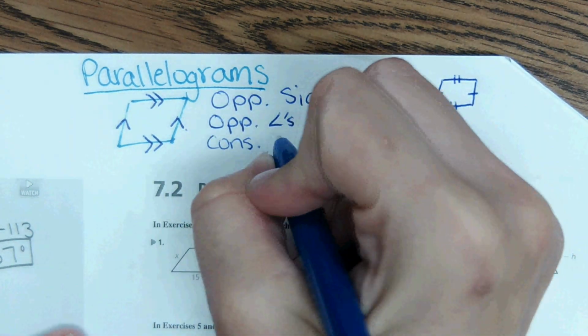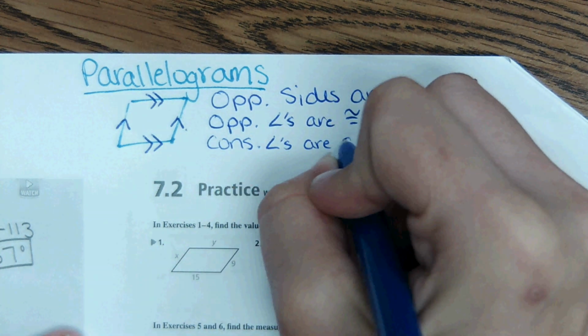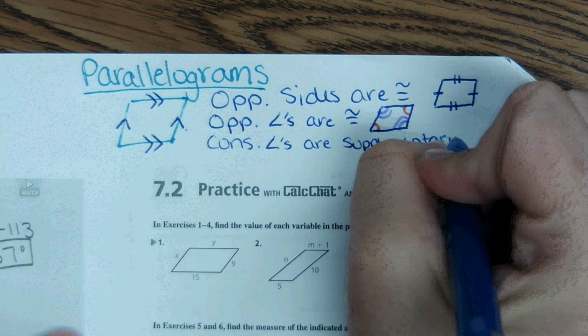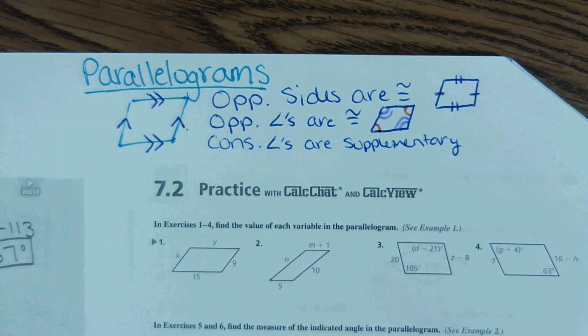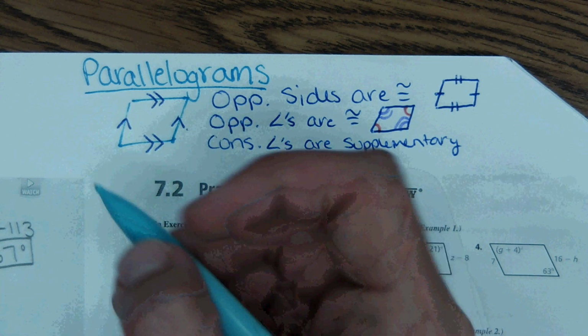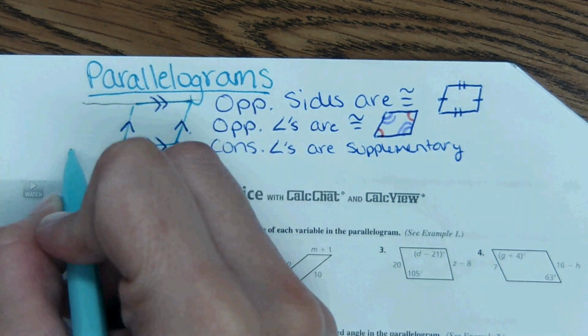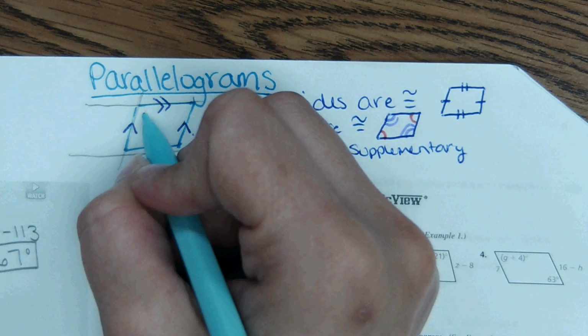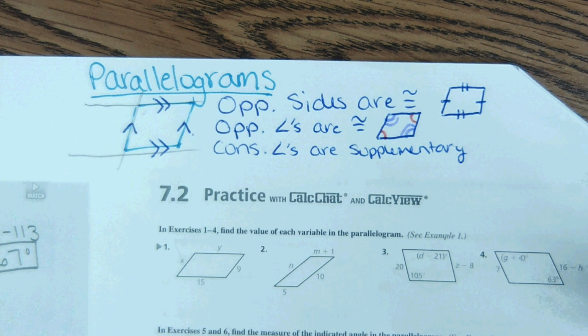The next one is consecutive angles are supplementary. So the reason why parallel lines and transversals was on the bell work is because when we look at a parallelogram, it's literally parallel lines and a transversal, and therefore there are angle relationships there that we've already learned.